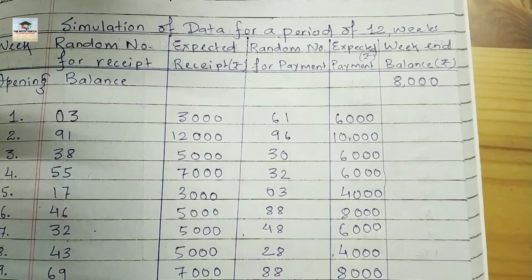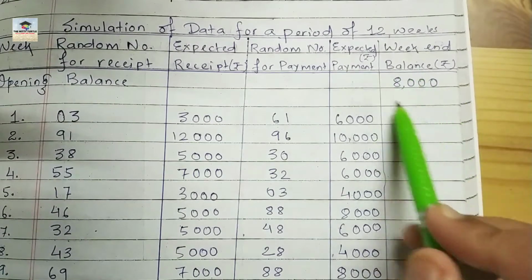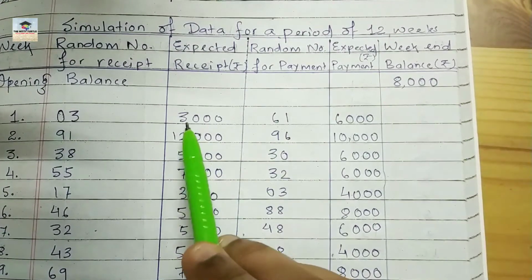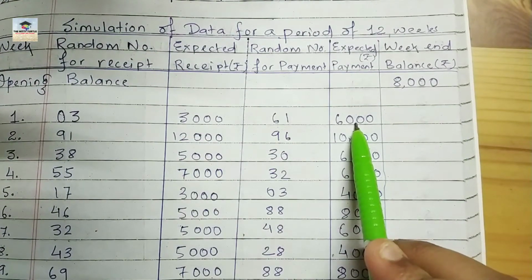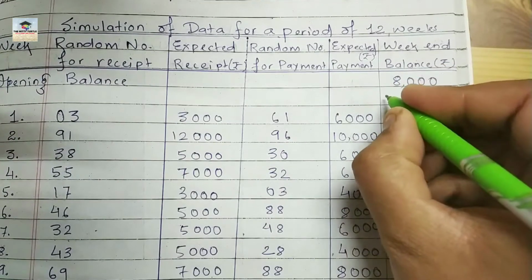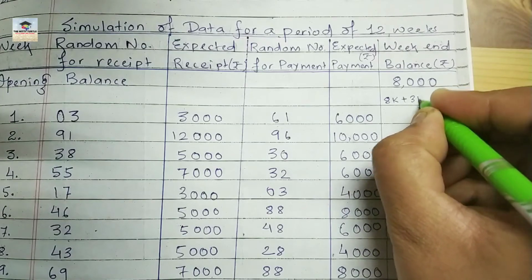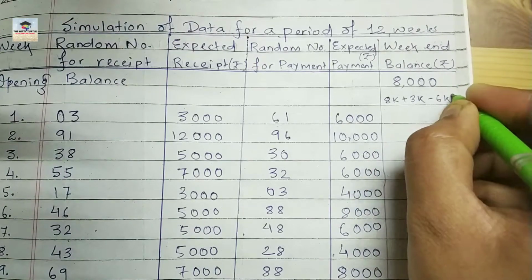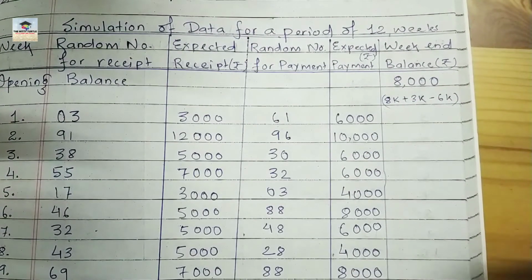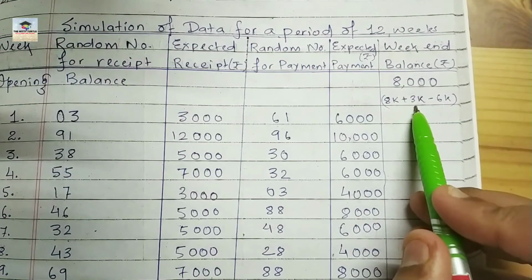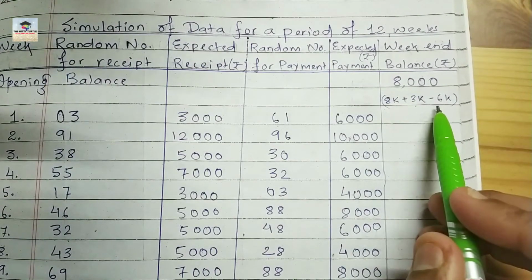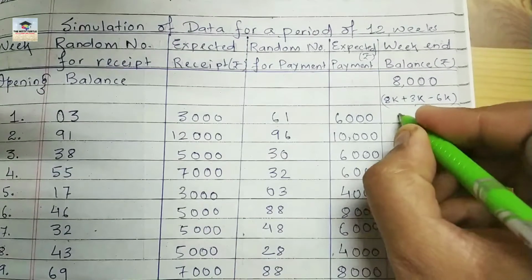Trickiest part क्या है? We need to calculate the balance, है ना? तो आपको balance कैसे निकालना है यहाँ पर? You have the opening balance as 8,000 rupees. Then you received 3,000, and then you paid 6,000, right? Initially you had 8k, then you received 3k, and then you paid 6k. So how much is left with you? 8 plus 3, how much? 11 minus 6, that will be your 5,000 rupees.